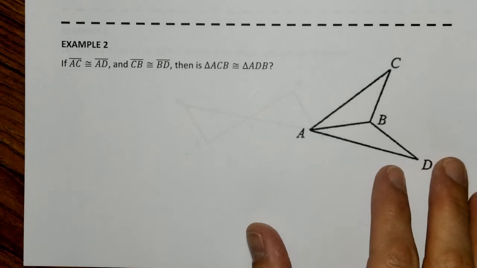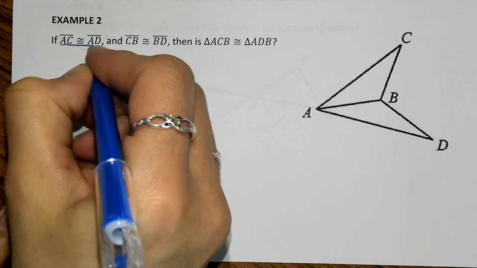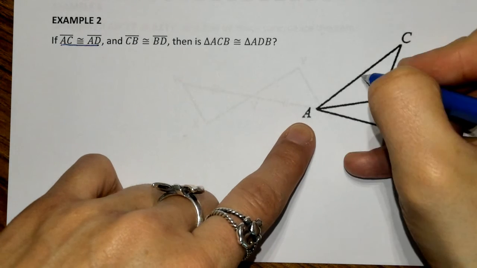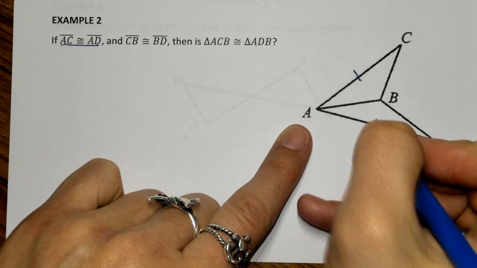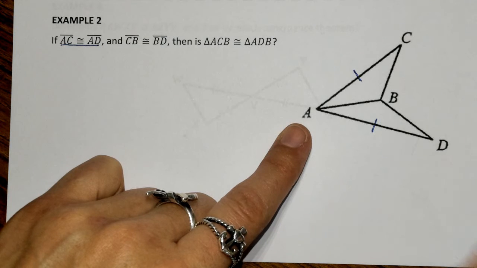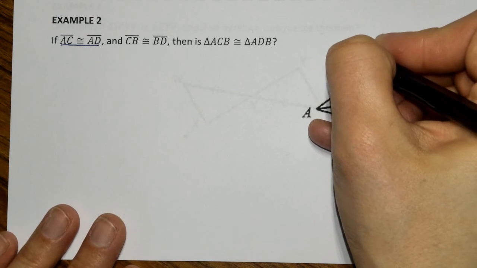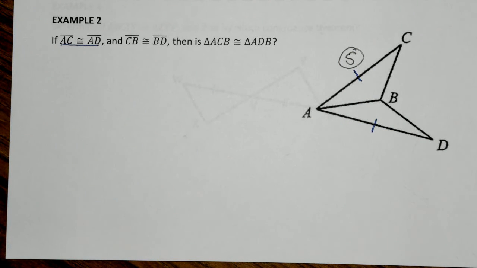Our next example, we're going to take a look at what's going on here. We are seeing that segment AC is congruent to segment AD. So we're going to go AC right here, and we're going to mark this congruent to segment AD right here. So these two are going to be congruent. What I like to do is mark little S's, and you'll see in the next one why I say A's, but S's and A's. So here I have a side congruent. I usually only mark them on one.